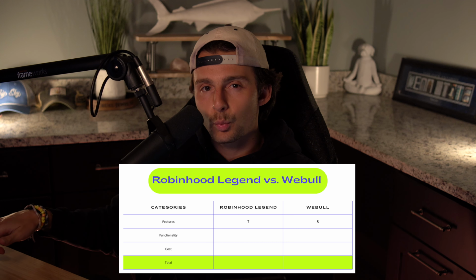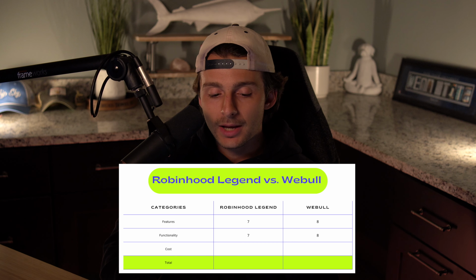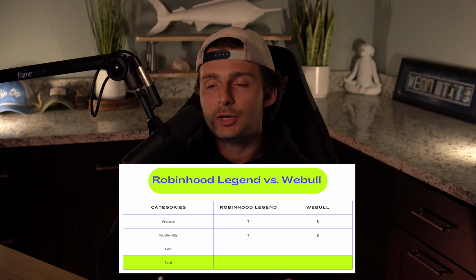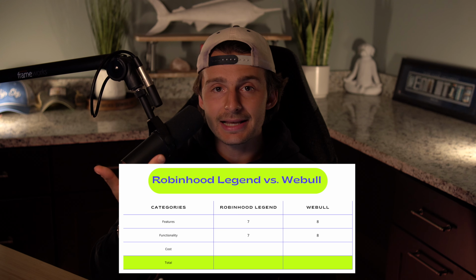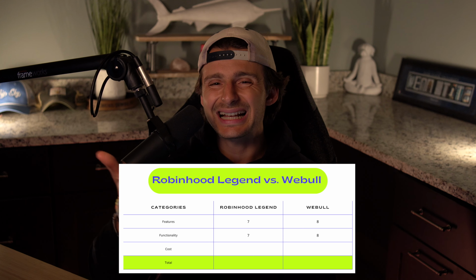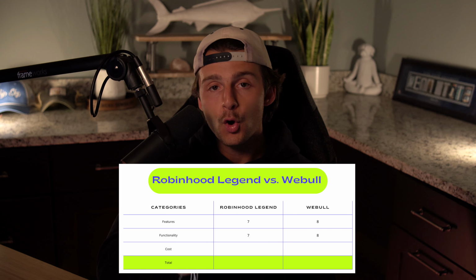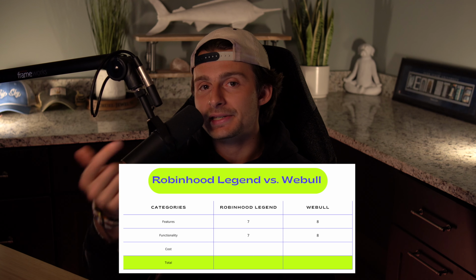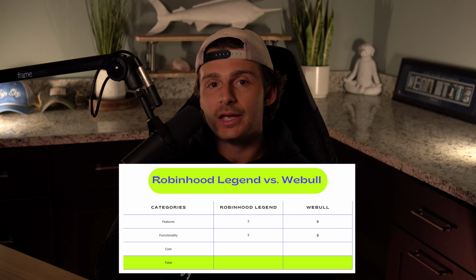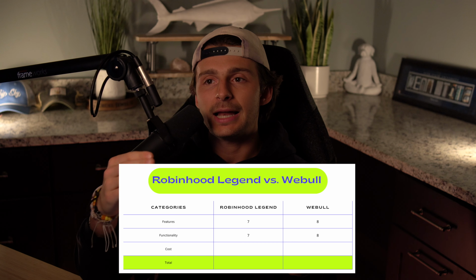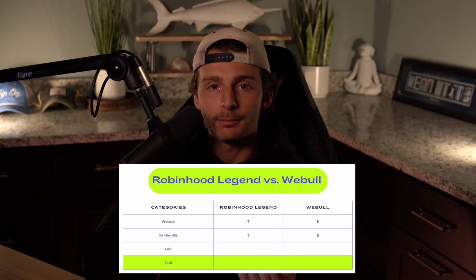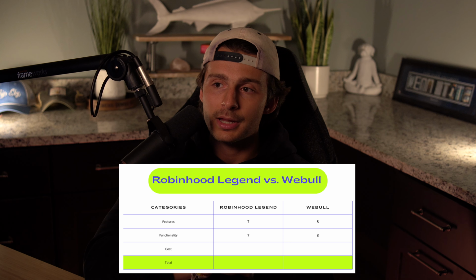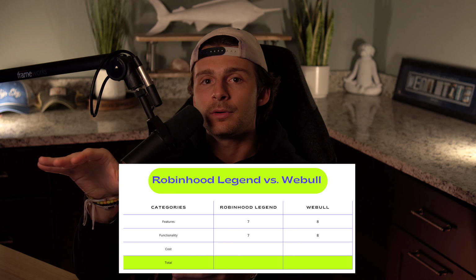Functionality, I give Robinhood a 7 and I give Webull an 8. Yet again, why? When it comes to functionality, I just can't get over the fact that Robinhood does not have an app form of the Legend platform on desktop or on mobile. I think that's a major, major killer. However, where they do make up for this in this category is ease of use. So I give them the edge on ease of use, but I give Webull the nod times 2 on the ability to utilize the different apps on your mobile devices and on your desktop platform, not just using the web app on your browser.